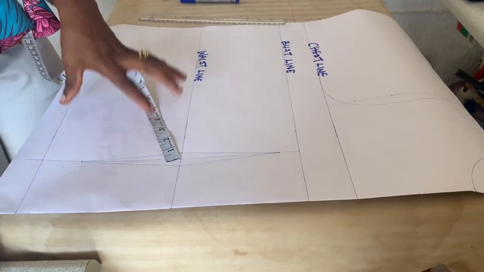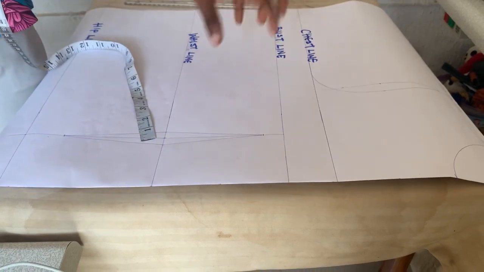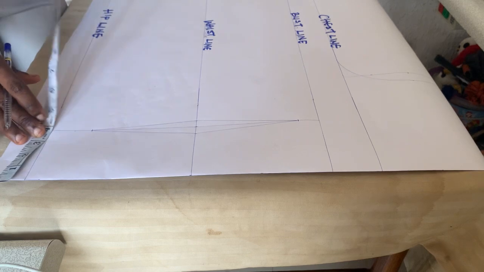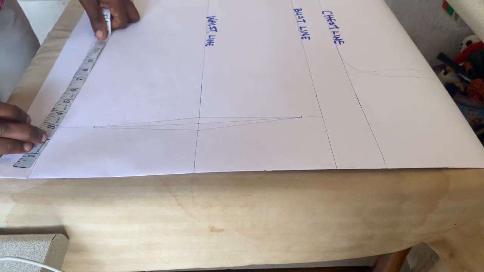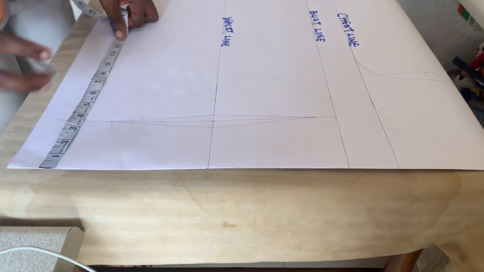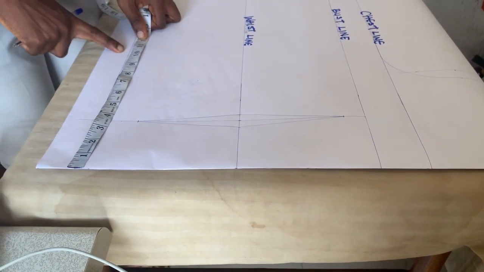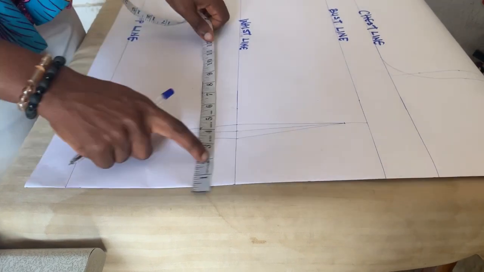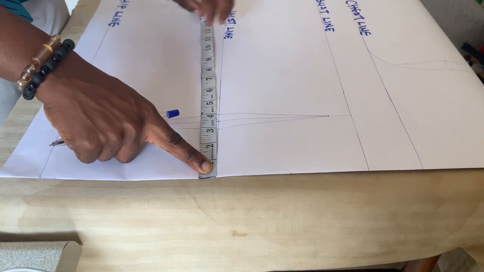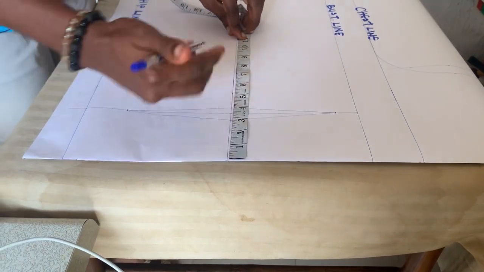Now before we go on to the bust line, let's first of all take all our horizontal measurements for this basic bodice pattern, where I'll be explaining why the bust measurement is measured on the chest line. So for my hip line, my hip is 40 inches divided by 4, which is going to give me 10. So I've marked out my 10. Now for my waistline, my waist is 30 inches divided by 4, which is 7.5. So this is my 7.5.